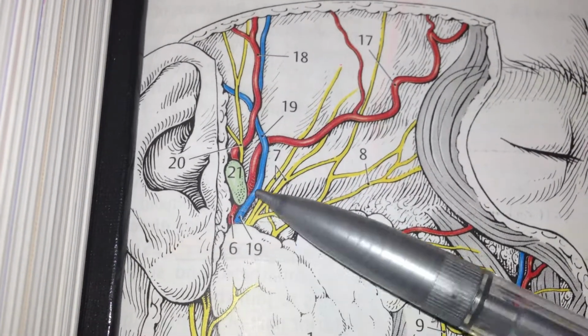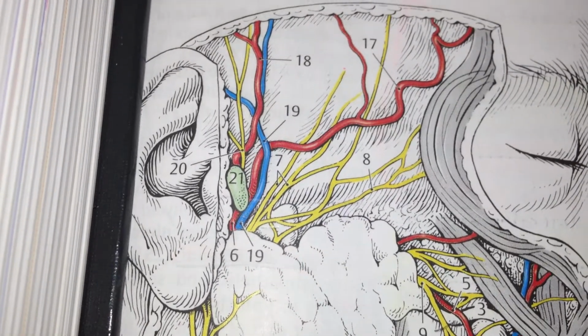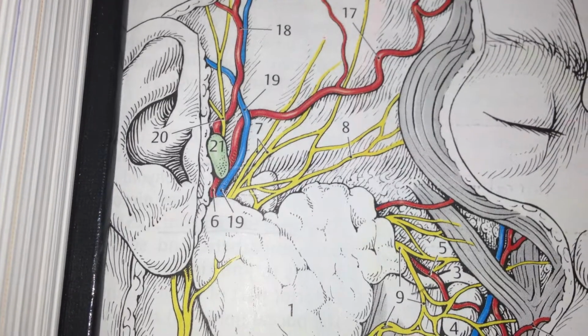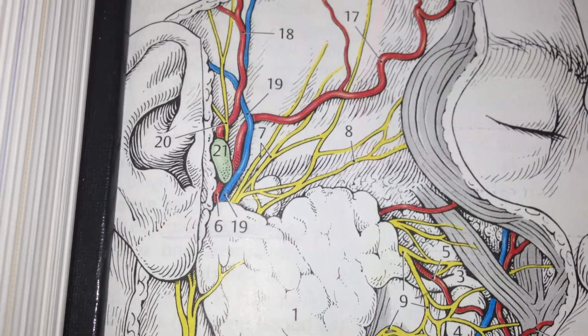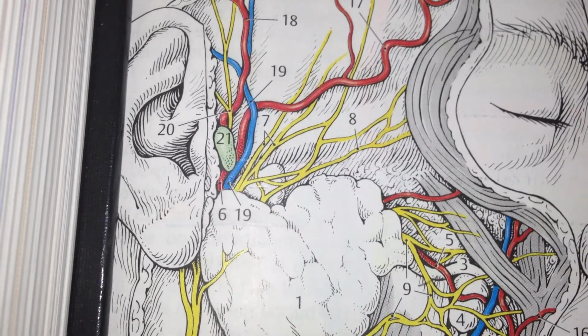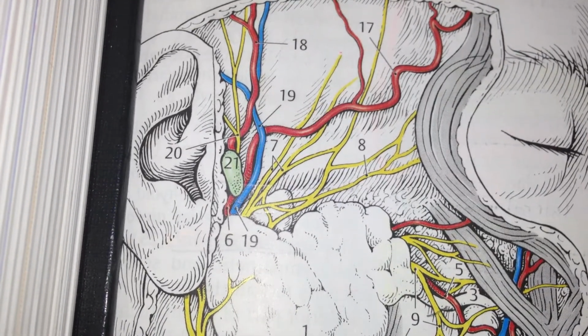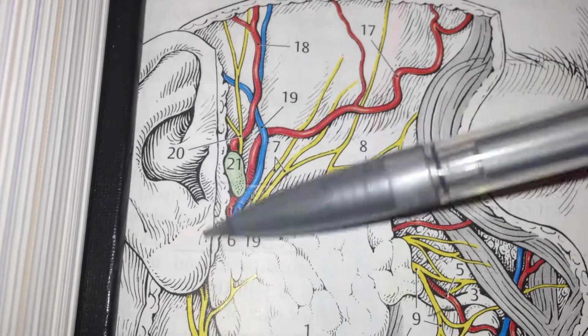So Z, you're going to have zygomatico-orbital, P for parietal, F for frontal, T, transverse facial, which we already saw before, A, you're going to have the anterior auricular, M, you're going to have the middle temporal, and P, you're going to have the parotid branch. Okay, so those are all the branches for the superficial temporal artery.